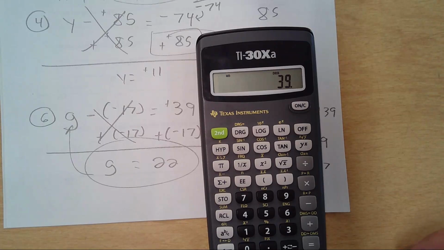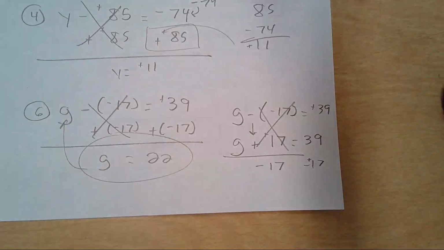22 minus a negative 17 is the same thing as 22 plus 17. Double negatives. Add the opposite. And you can do that with any subtraction problem at all. Every single subtraction problem you can write.